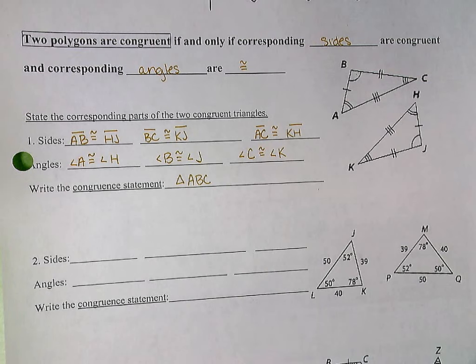I don't have any more, because I only make enough for everybody.